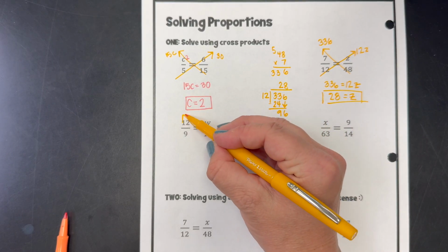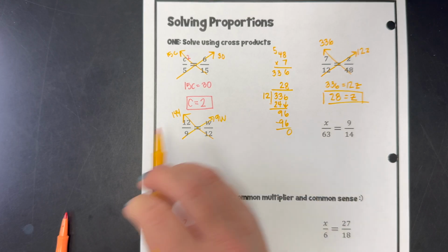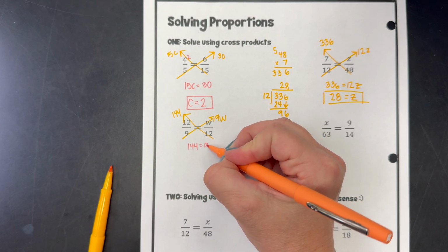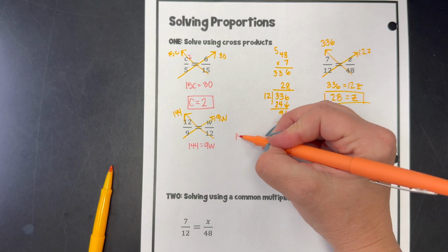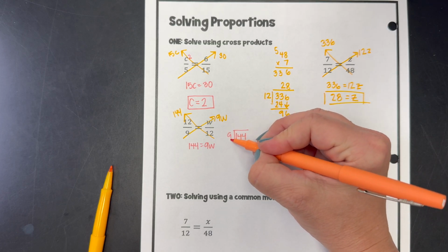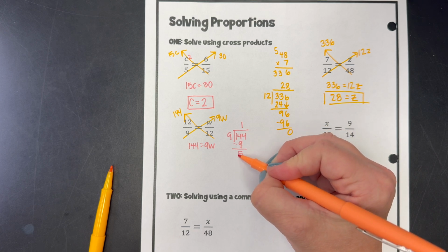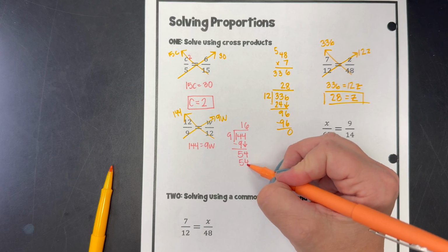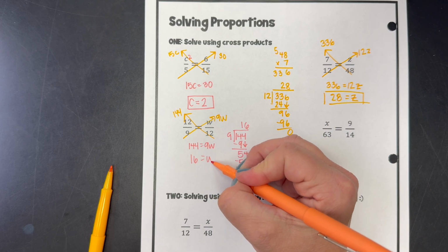Okay, another example right here. 12 times 12 is 144. 9 times w is 9w. So 144 equals 9 times w. I don't want 9w, I want 1w. So I'm going to divide 144 by 9. 9 goes into 14 once. 1 times 9 is 9. Then 9 goes into 54 6 times. 6 times 9 is 54. So I get 16 equals w.